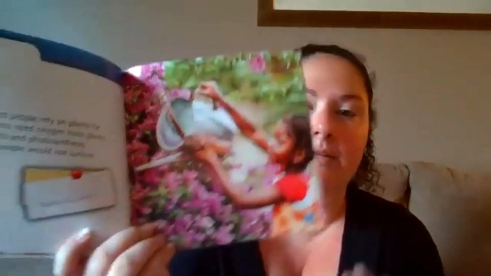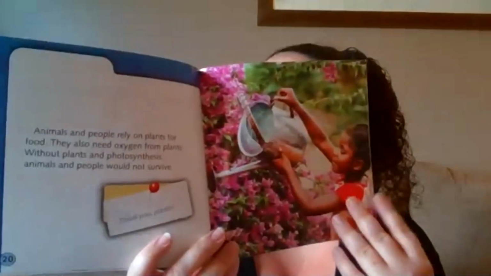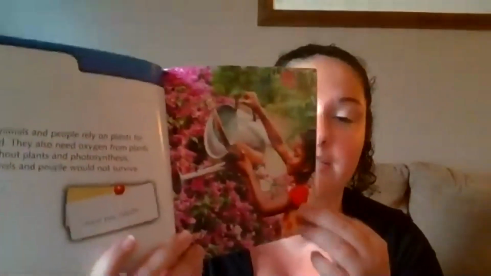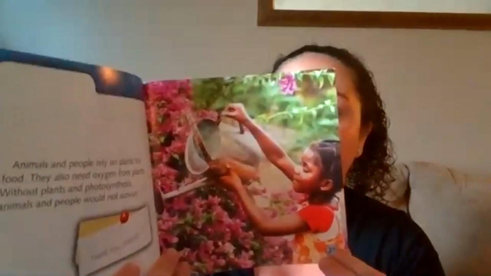Animals and people rely on plants for food. They also need oxygen from plants. Without plants and photosynthesis, animals and people would not survive. Thank you, plants. Yeah, really, thank you. The reason that we are able to survive is because of photosynthesis. If photosynthesis stopped, we wouldn't be able to survive.